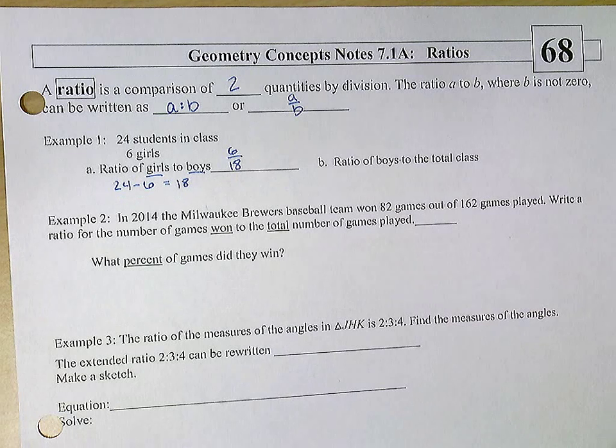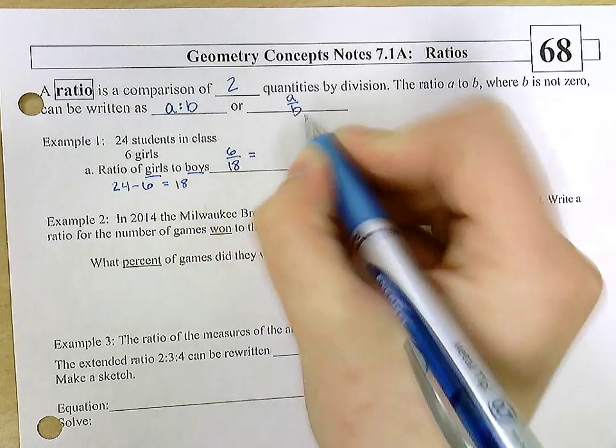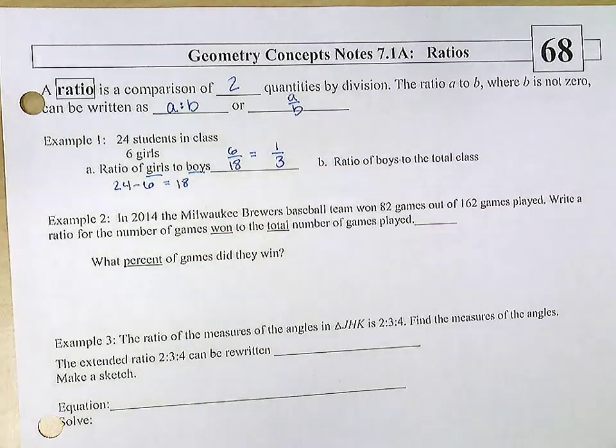Now I do want you to reduce that ratio. So if I have 6 over 18, both of those numbers divide by 6. So that would be 1 to 3.